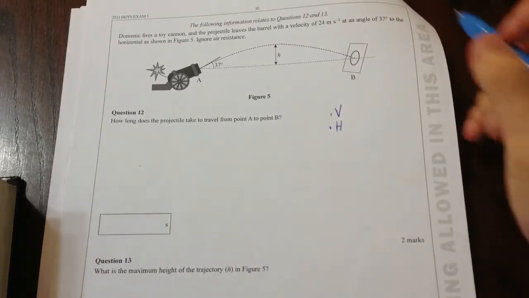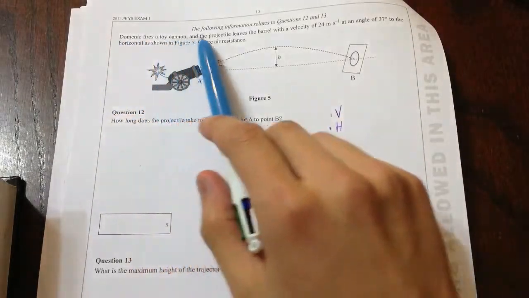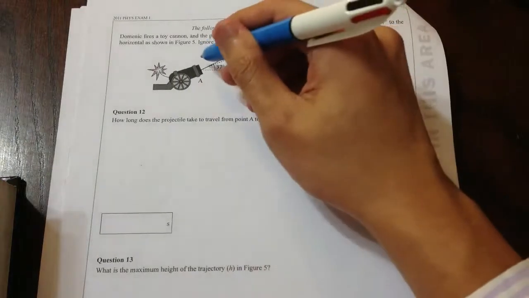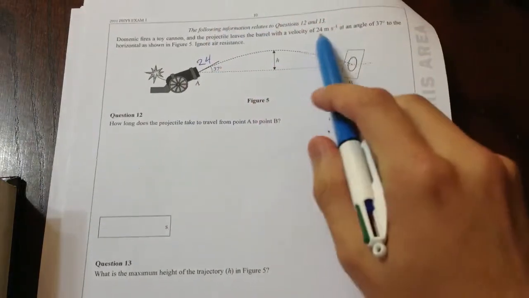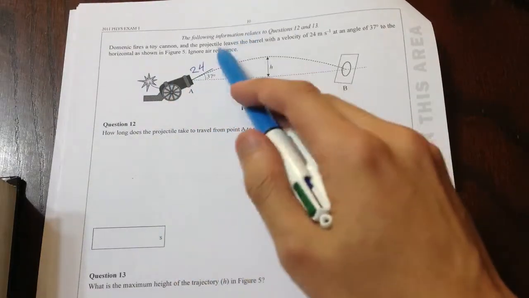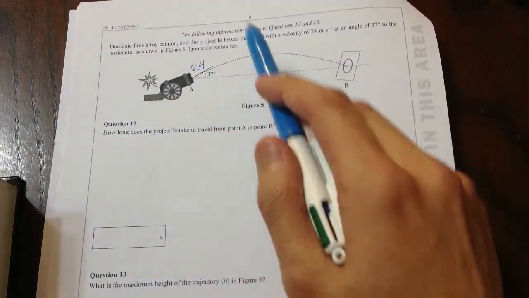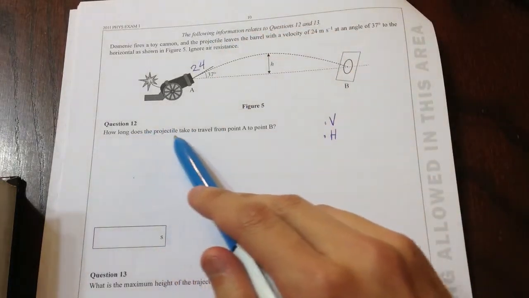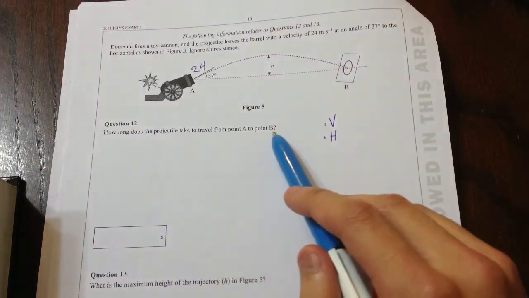Okay, so let's go through it now. So it's a toy cannon, projectile leaves at 24 meters per second at an angle of 37 degrees as shown, ignore air resistance. So all that information is already in my diagram. I'm not going to look at that again. So we have it like that. How long does the projectile take to travel from point A to point B?